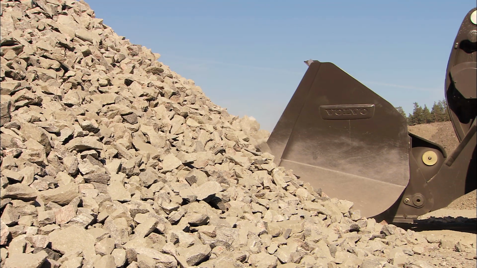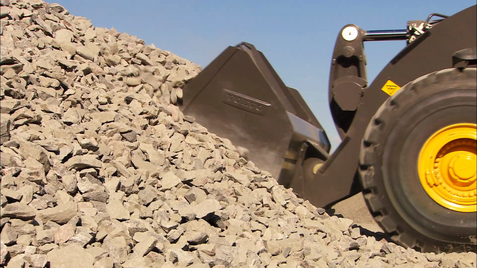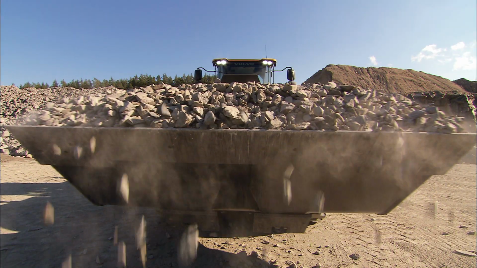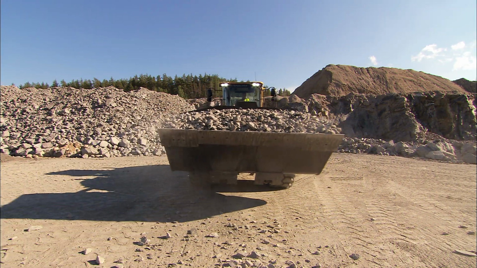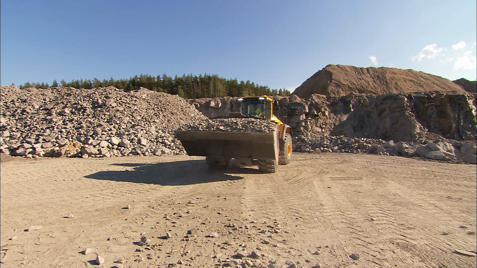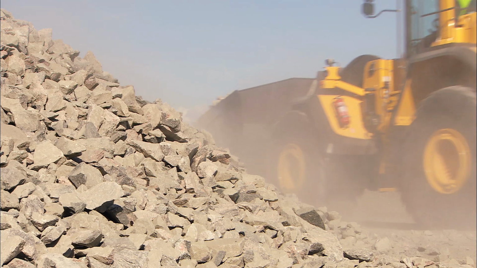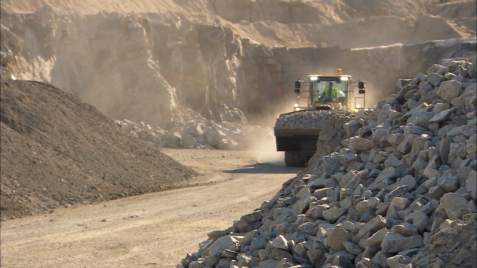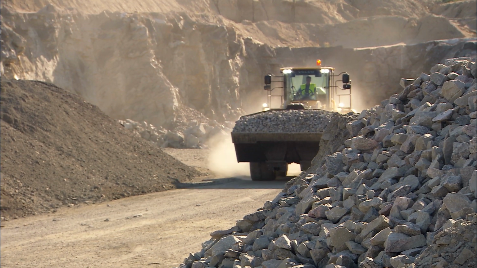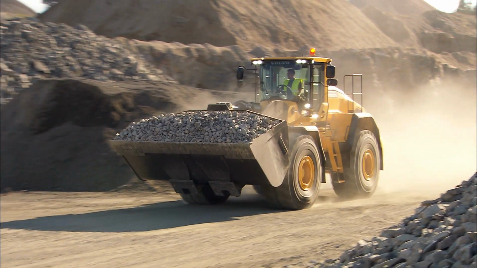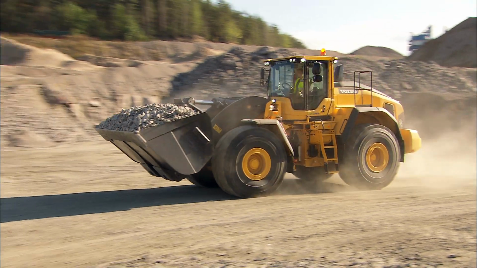When filling the bucket prior to a transport run, it's advisable to knock off the excess material before reversing, so that the material does not spill along the transport road. A good distance for the bucket's position above ground is approximately 40 centimeters or 16 inches. This gives stable machine performance, and the operator has a good forward view over the load.